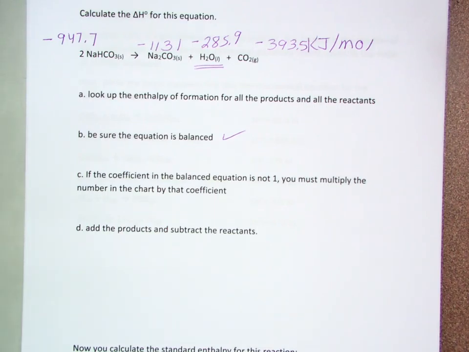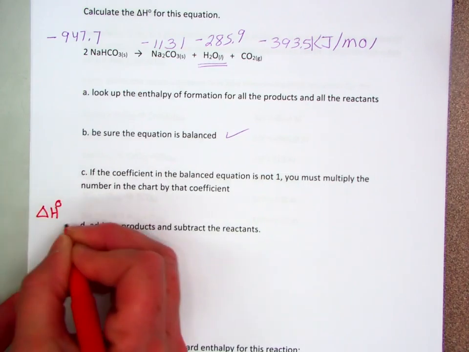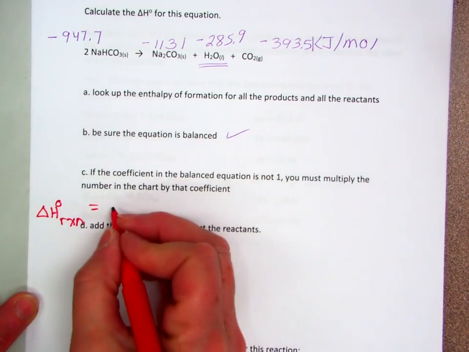Now, if the coefficient in the balanced equation is not 1, we multiply the number on the chart by that coefficient. Well, even if it is 1, we're multiplying it by 1. Then we add the products because it's always final minus initial. The enthalpies of the products minus the enthalpies of the reactants. So for this one, the standard enthalpy change for this reaction will be equal to the products.